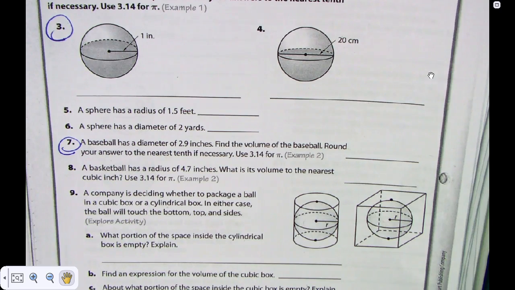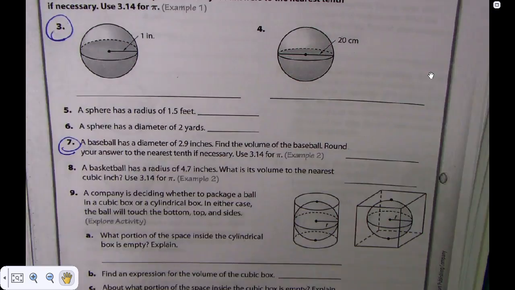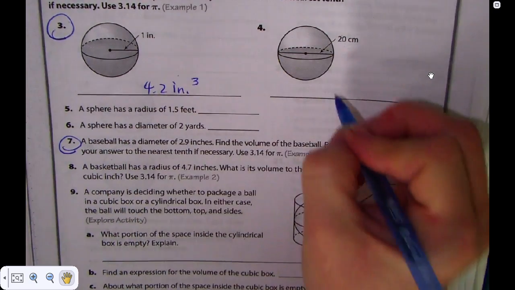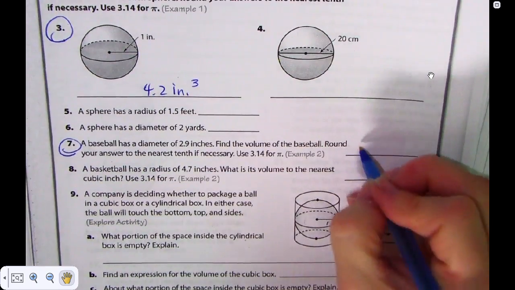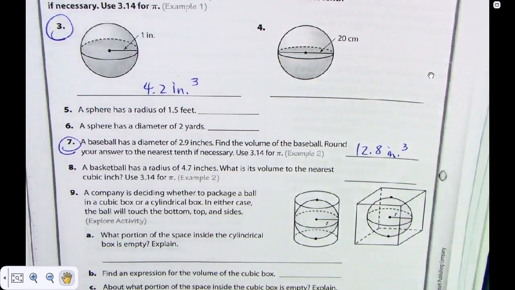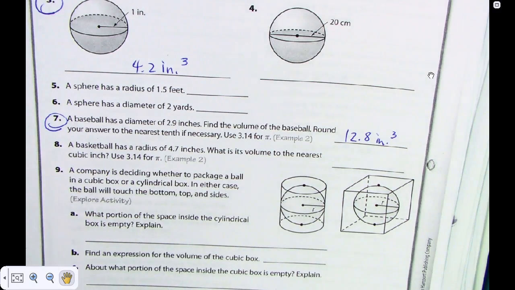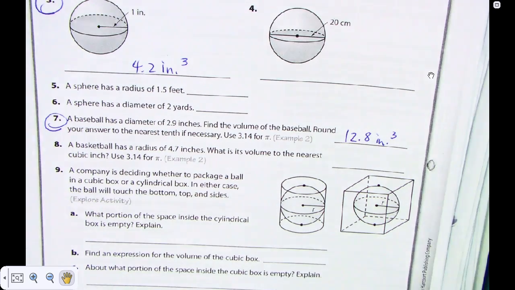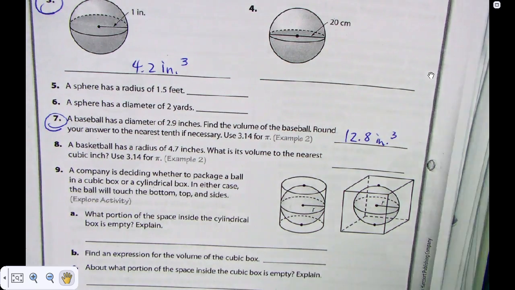Okay, what's number 3? 4.2 inches cubed. Good. And then number 7. 12.8 inches cubed. Okay, it's hard to believe that a baseball would have that many. Yeah. Y'all know what an inch cube looks like. There's that second drawer right there.